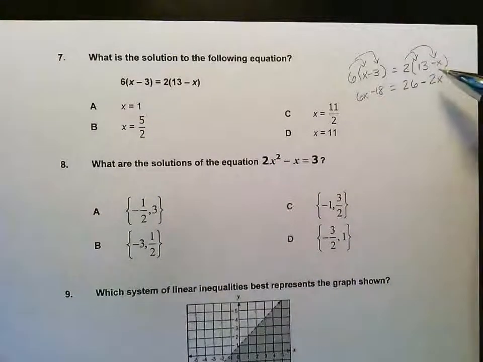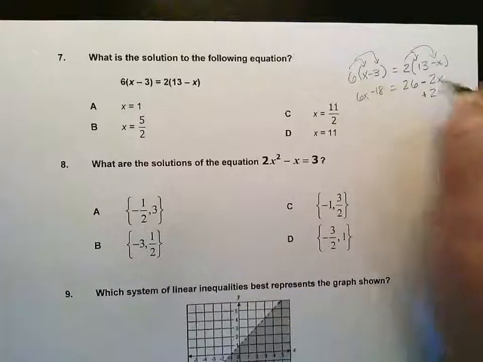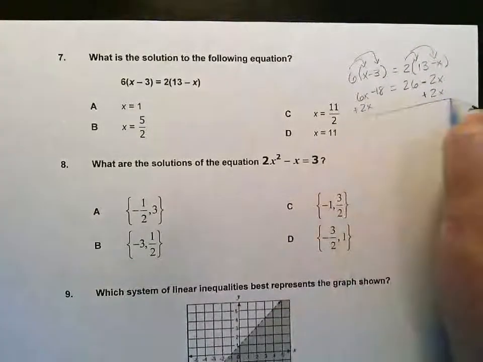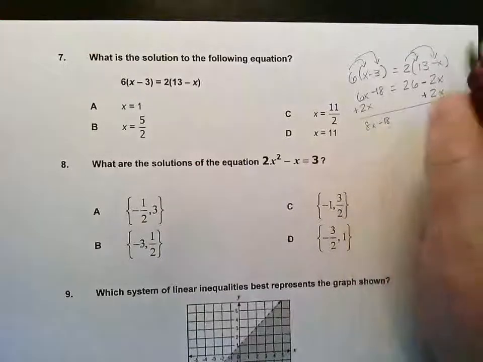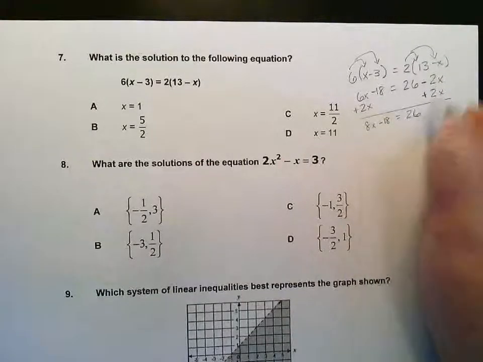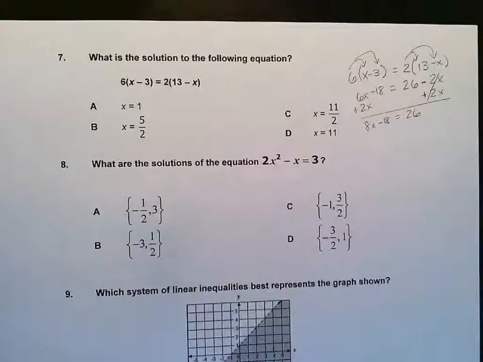Now I want to get all my x's to the left side. So the opposite of negative 2x is positive 2x. 6x plus 2x is 8x. I haven't done anything with the negative 18, and I haven't done anything with the 26. Negative 2x and positive 2x cancel out.